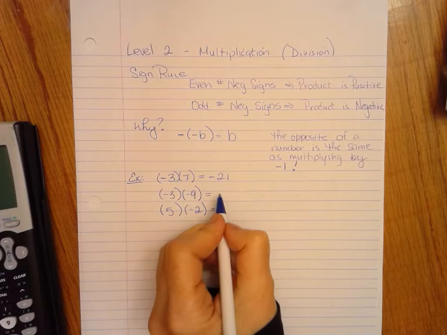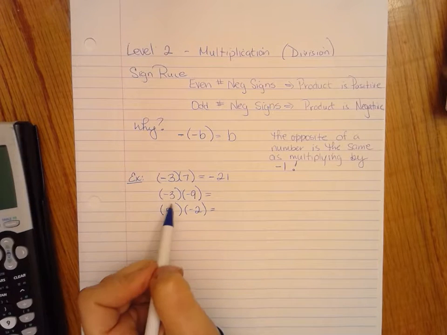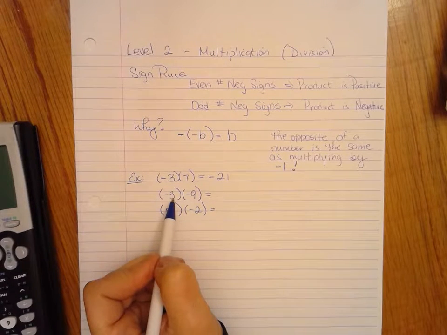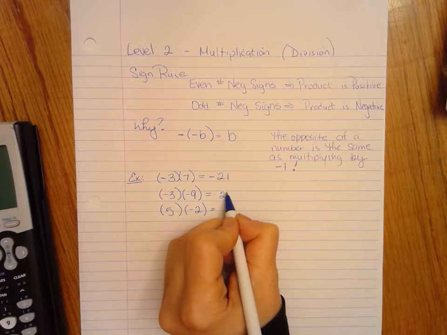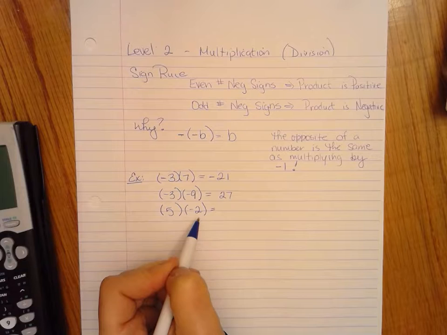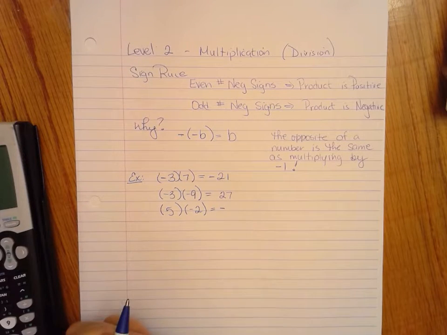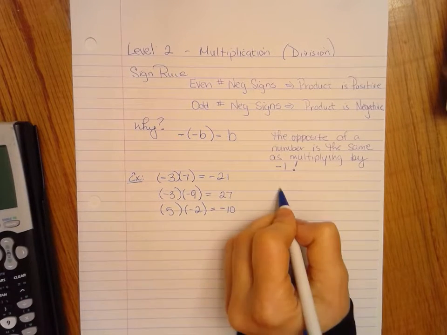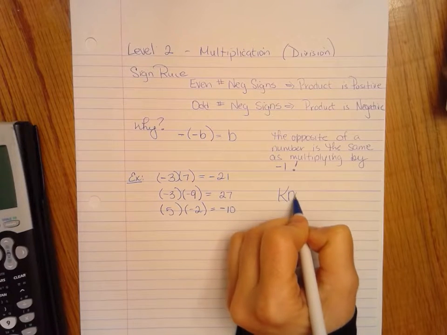The answer to this is positive. I don't have to write the positive, but I need to remember that. And then 3 times 9 is 27. That's it. And 5 times -2, the answer is negative, and 5 times 2 is 10.